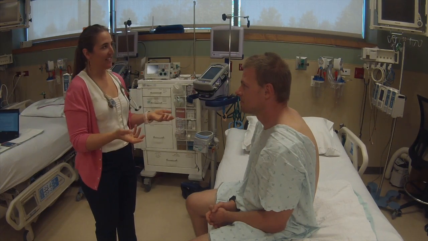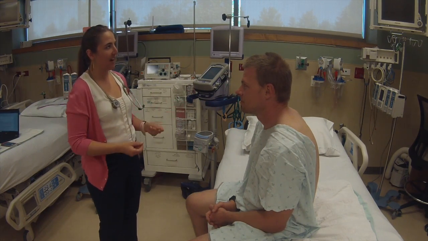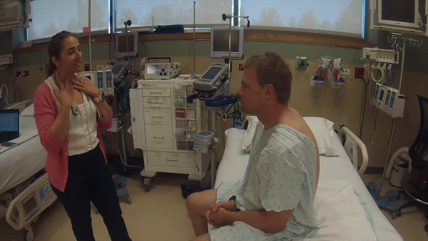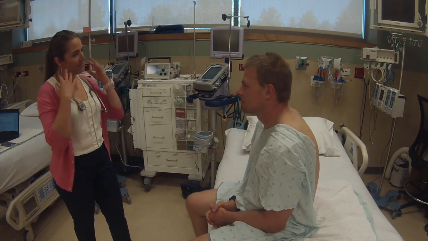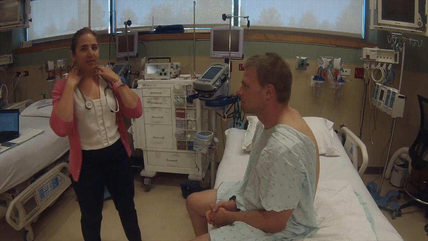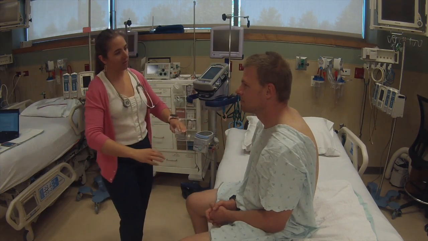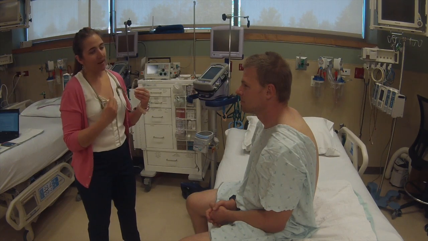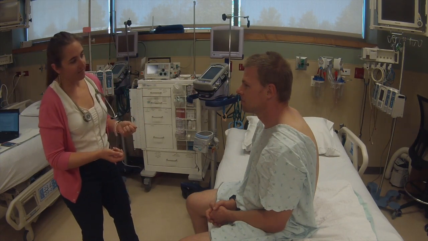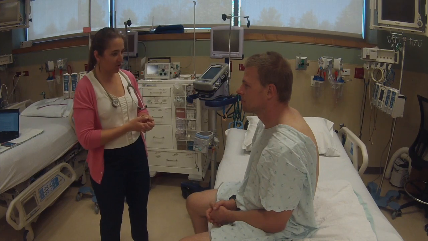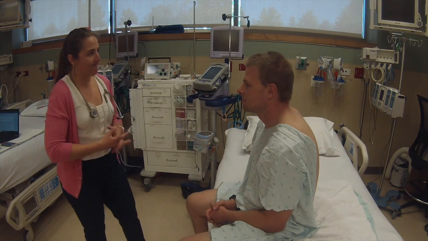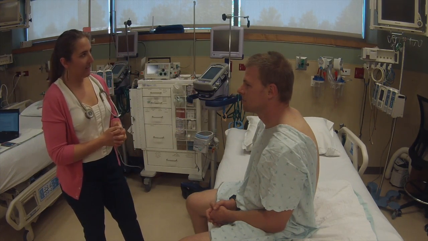So first on my assessment, I will be inspecting Shane's neck. I'm going to be looking at his thyroid and trachea as well to make sure that it's midline, looking at his muscle and definition and tone there. I'm making sure everything is symmetrical. It is. He has no signs of masses. His trachea is midline, and there's no deviation assessed there.